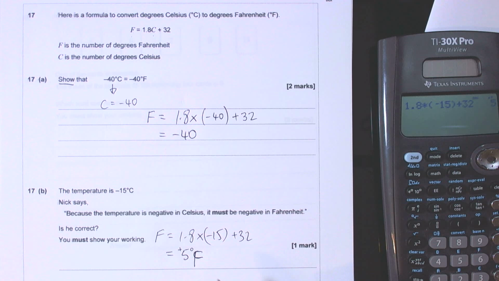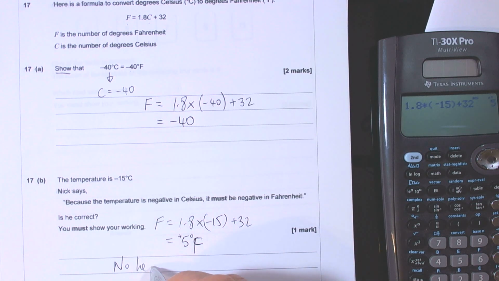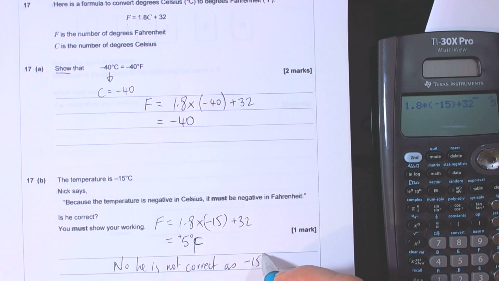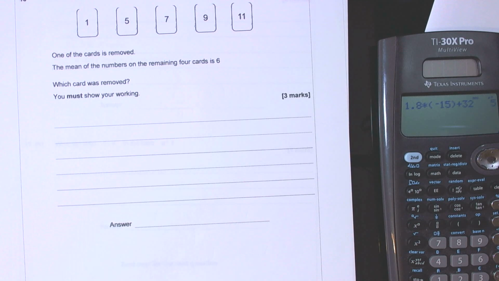Fahrenheit. Okay, so Nick says because the temperature is negative in Celsius, it must be negative in Fahrenheit. Is he correct? No, he is not correct, as negative 15 degrees C equals positive 5 degrees Fahrenheit. Okay, so that's how that question could be done.